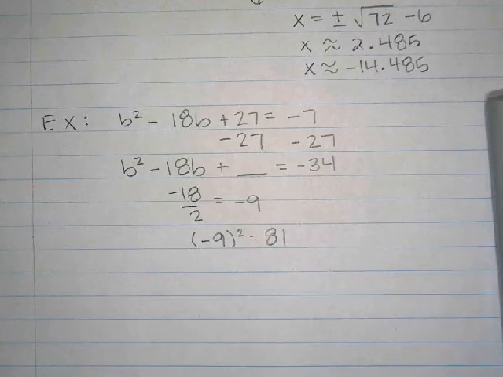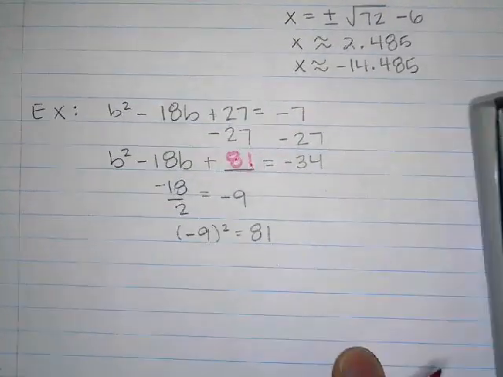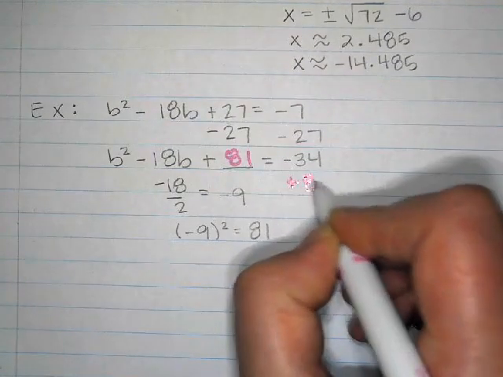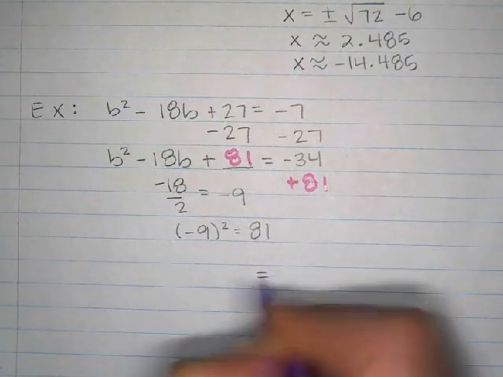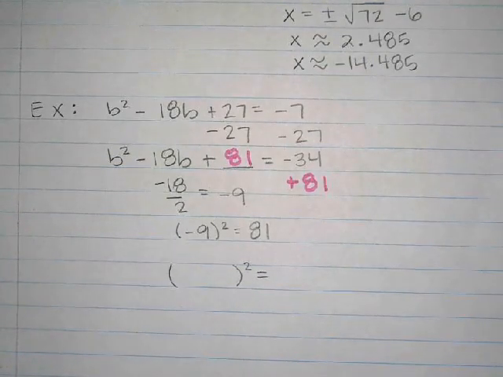Okay, so put it in the blank, so we are completing the square right here. And then also add it to the other side, okay? Now we're going to have an equation with something squared equals something, and I want you to not say it out loud, but see if you can figure out what it should be.